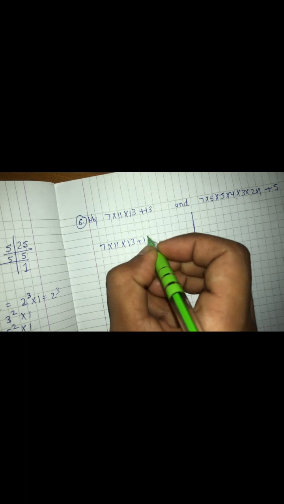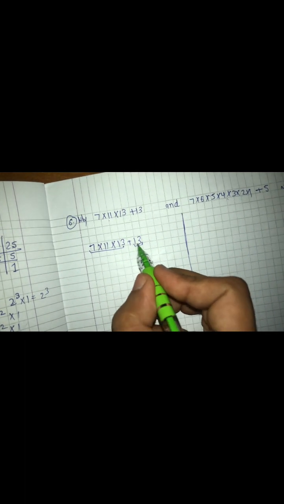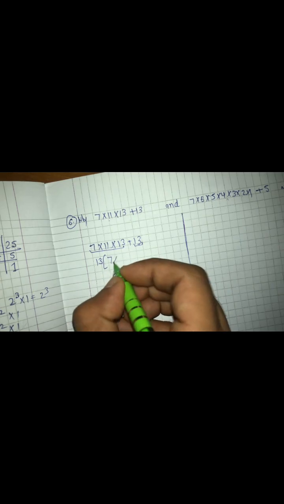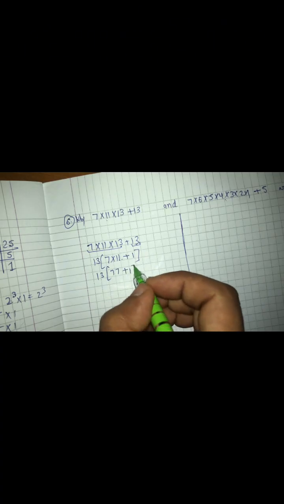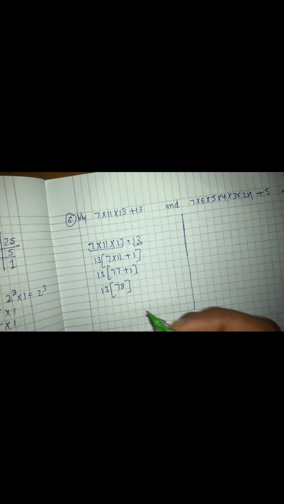we will have 13 common in these two terms. We can write it as 13 as common, 7 into 11 plus 1. 13 as it is. 7 into 11 is equal to 77. 13 as it is. 77 plus 1 is equal to 78.